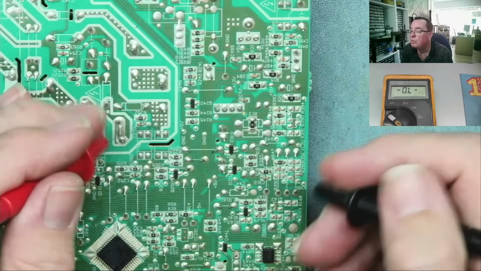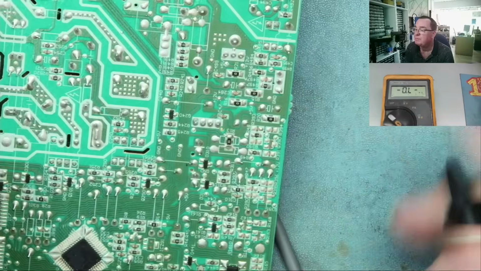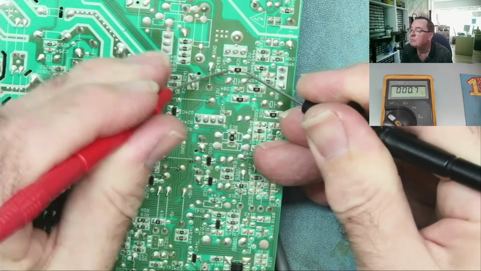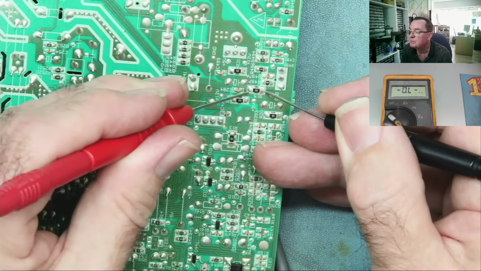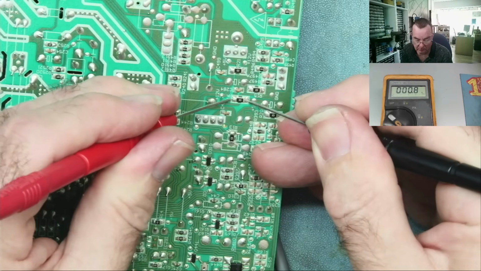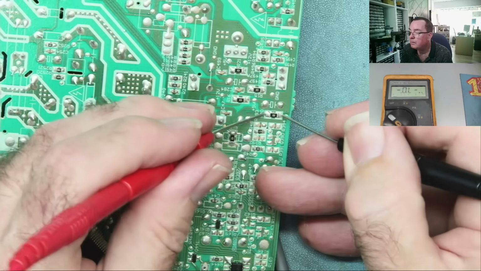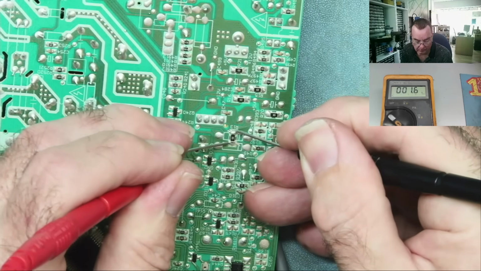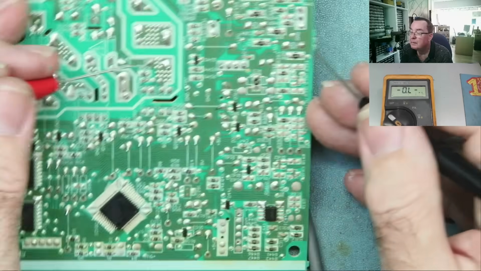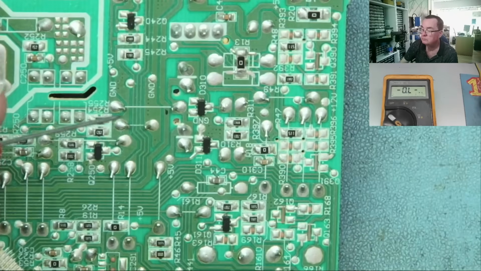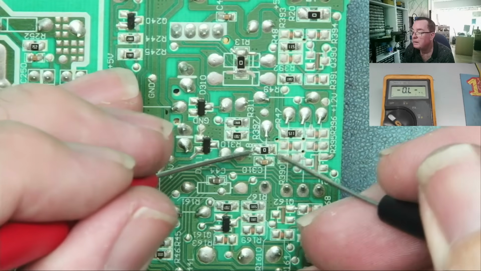What else do we have? Well, we have lots of small resistors. Generally speaking, I don't test all of them. I mean, it depends how much time you want to spend, but I would check the 0 ohm resistors because these sometimes fail. Okay. Any more? One here.